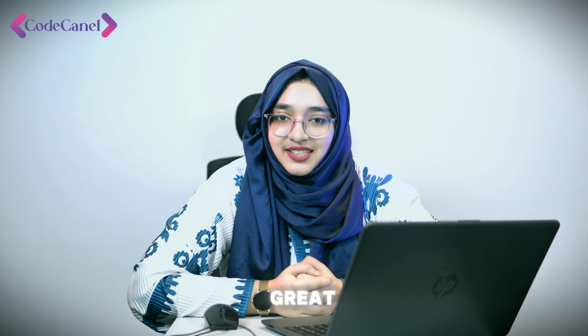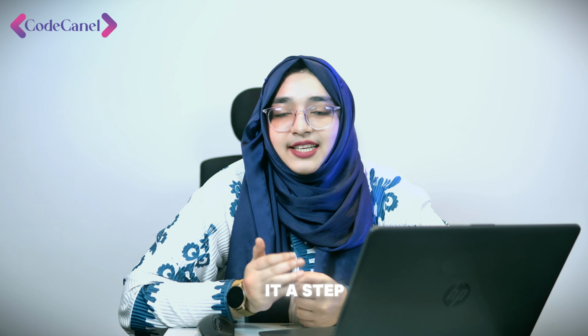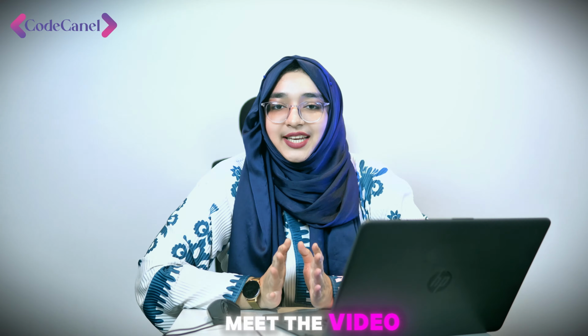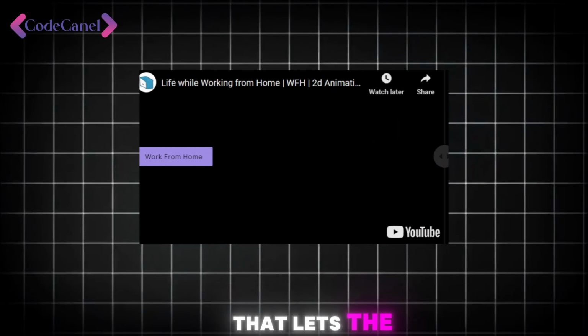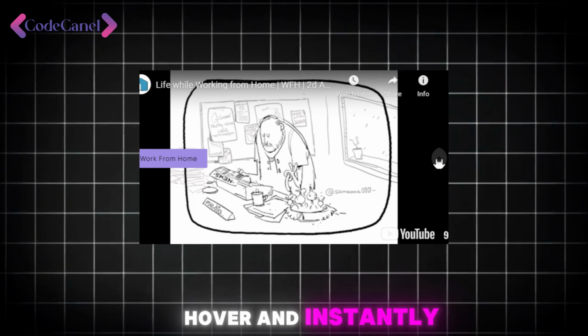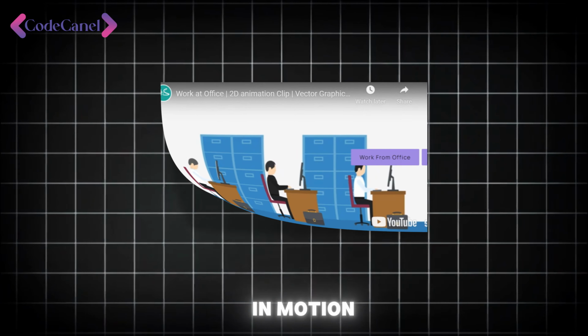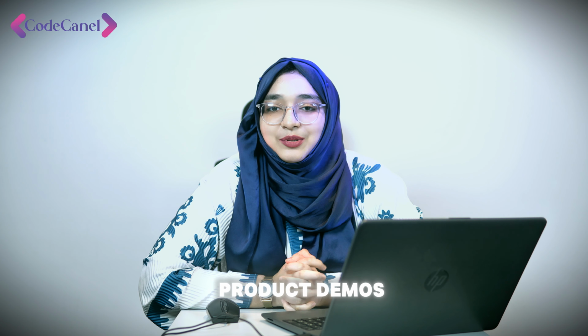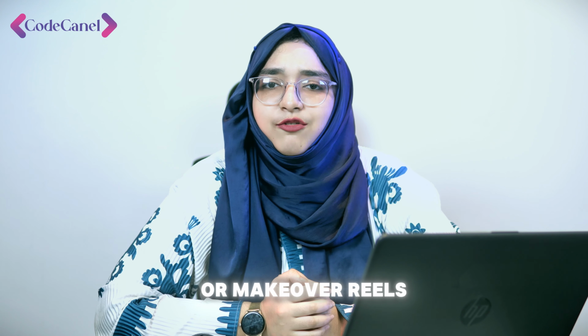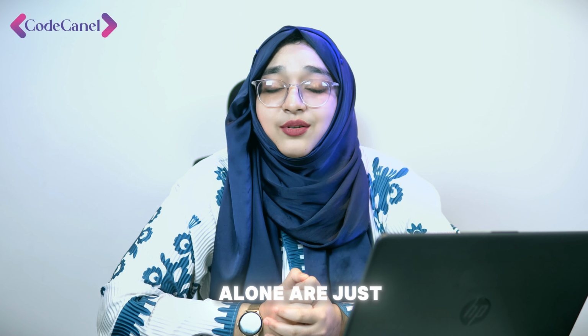Image sliders are great, but what if you could take it a step further with videos? Meet the video comparison slider that lets the visitors drag, hover, and instantly see the transformation in motion. It's perfect for product demos, redesign walkthroughs, or makeover reels, moments where pictures alone are just not enough.